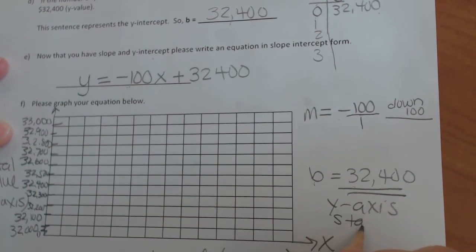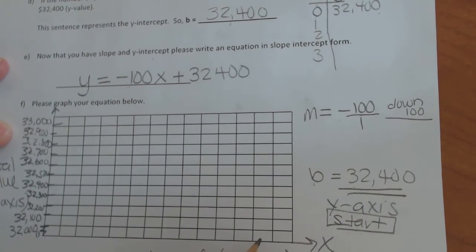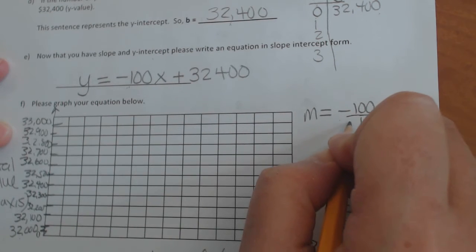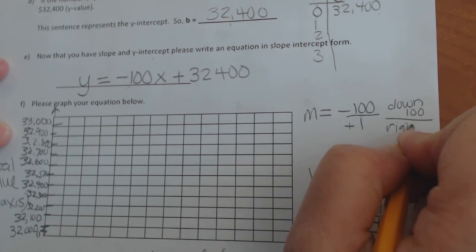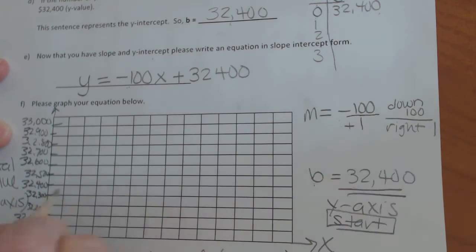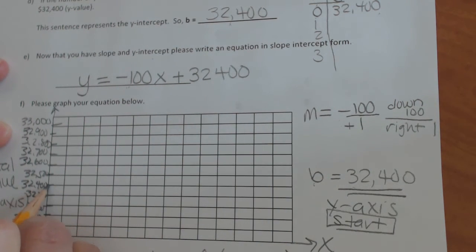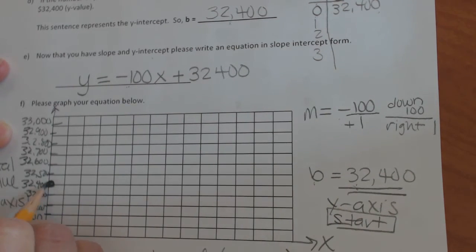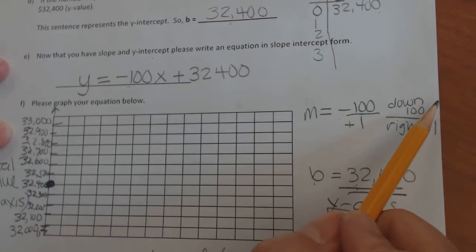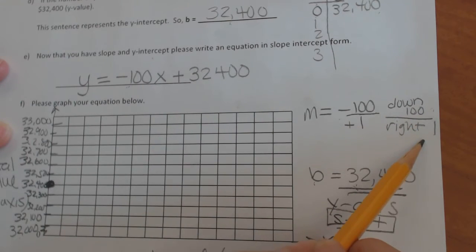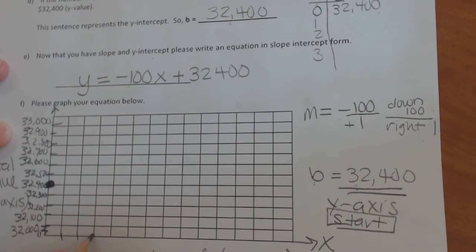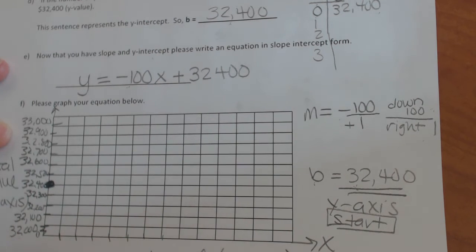And we're actually going to be starting from our start point. So this is where we start. We're going to be starting our line from here. And from the start point, we're going to go down 100. Then, since this is a positive, we're going to go right 1. So let's do that. Here's our start point, 32,400. I'm starting from this number on the y-axis. Then I'm going to be going down 100 and right 1. So it's nice because we counted by 100s. So down 100. Oh, we have to number these, labeling our axes.